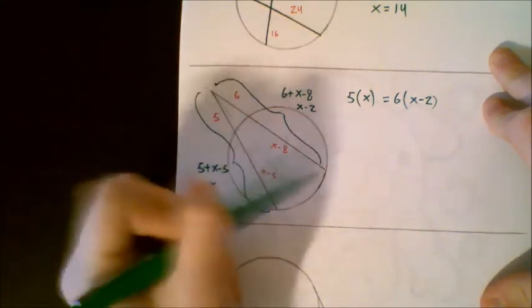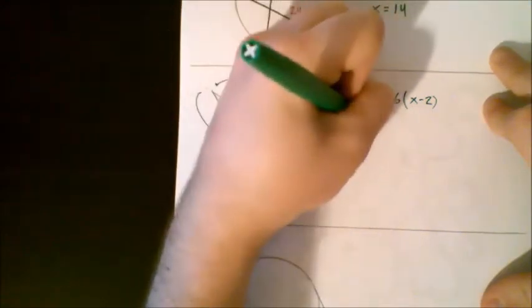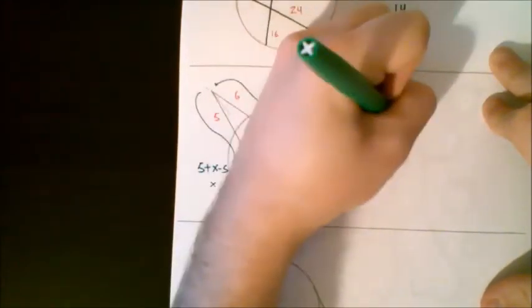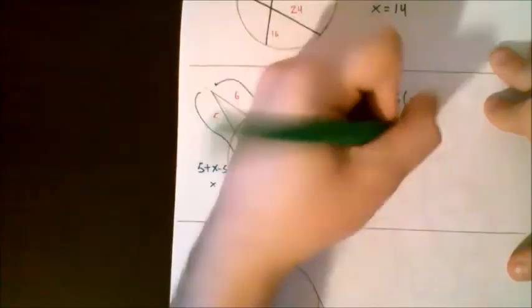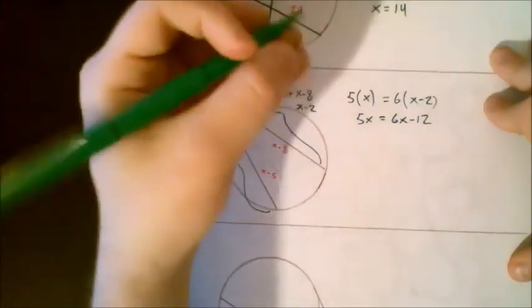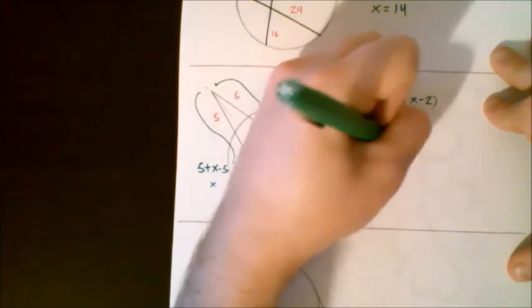That is our expression. So we do the outside segment times the entire secant equals the other outside segment times the other entire secant. So what we have is 5x equals 6x minus 12. And then we do a little bit of algebra from there. We add the 12 to both sides, we subtract 5x from both sides, and we have x equals 12.